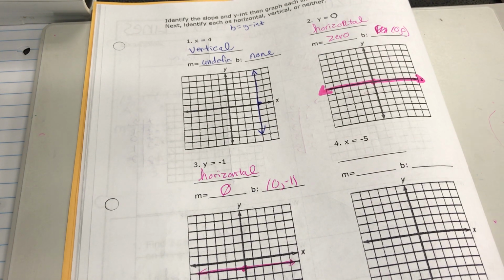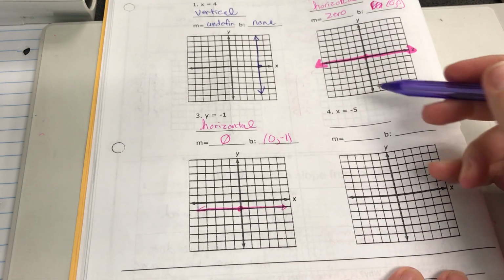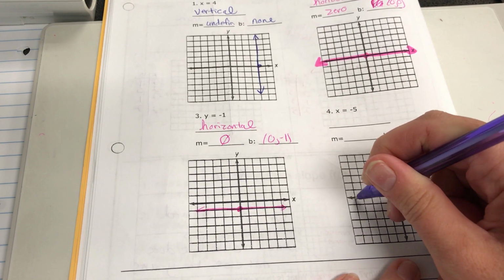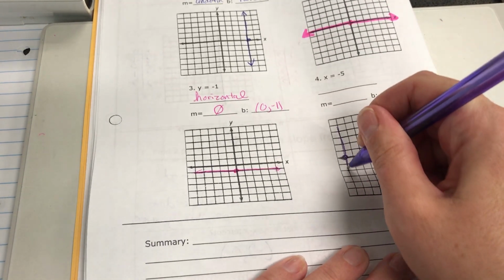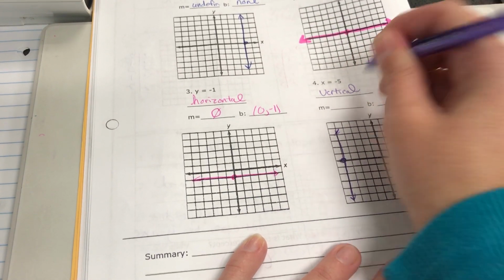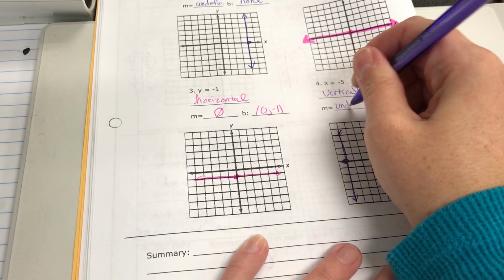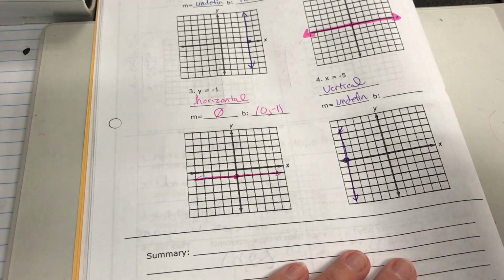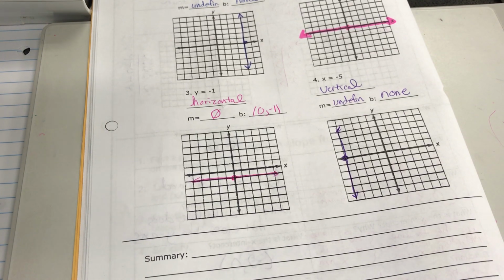Okay, now if you have x equals -5, here we go. So we have to graph this one. x equals -5. We're going to -5 on the x-axis. 1, 2, 3, 4, 5. Now, once again, if it's x equals, it has to go up and down. All right, so this is vertical. And what kind of slope is this? Well, you can't walk on this slope, so it's undefined. And what is my y-intercept? Does this line cross the y-axis? No, so there is none. There is not a y-intercept.